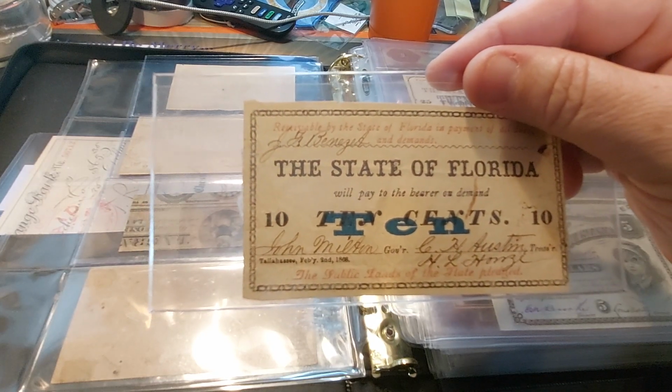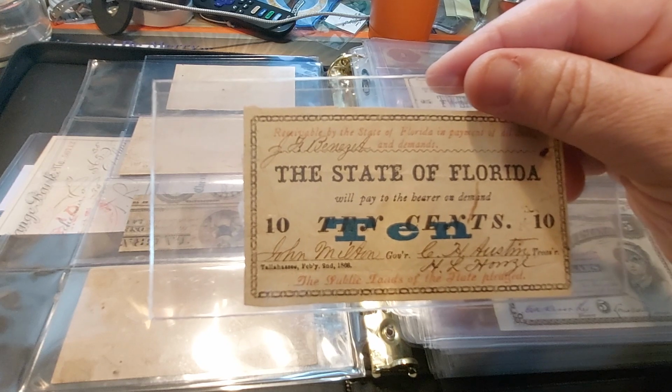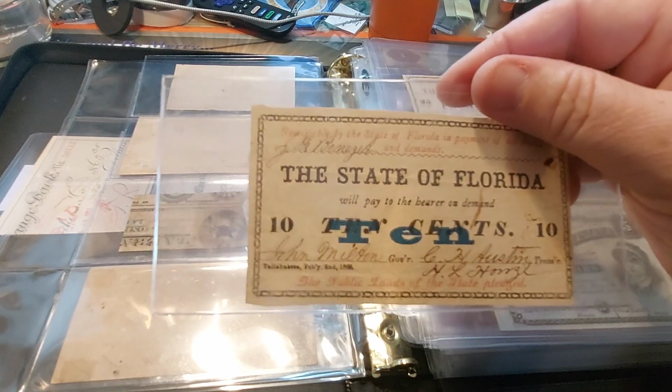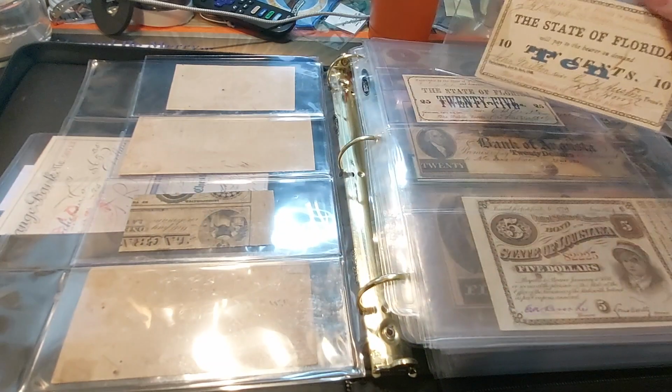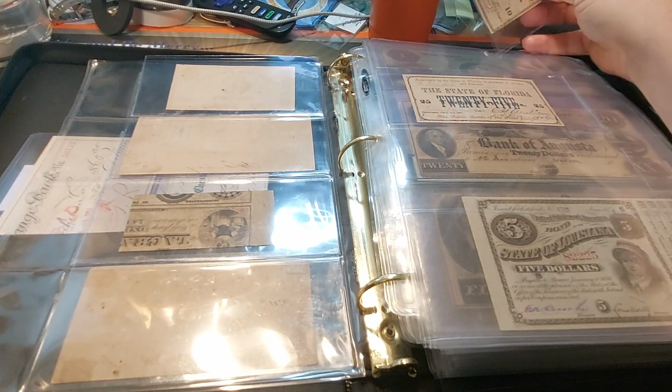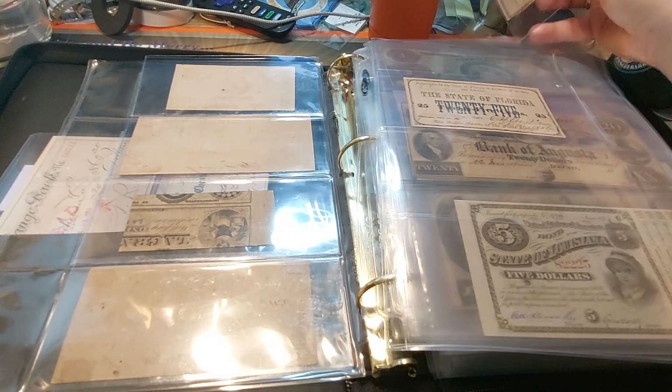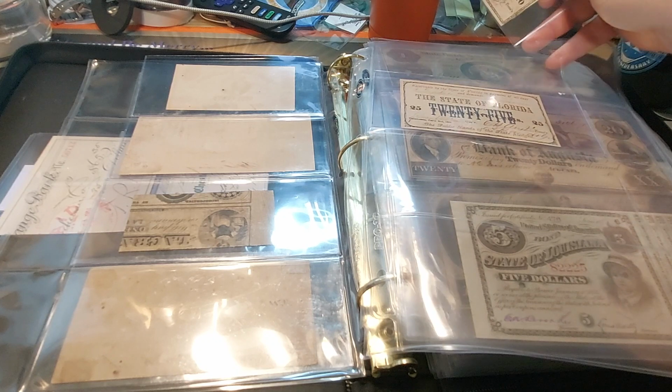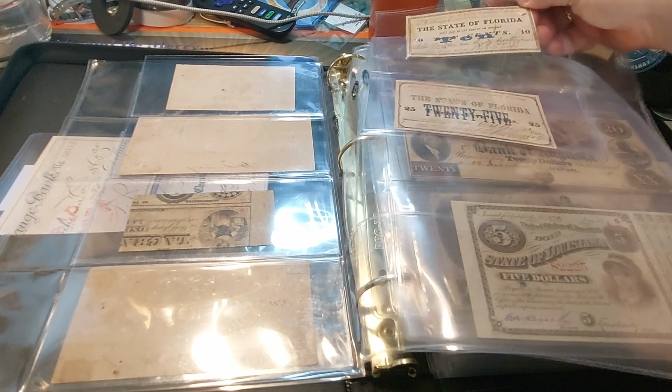And it's got an underprint and an overprint of red and blue there. The 10 cent and the 25 cent. And then we get to the larger notes from the states.